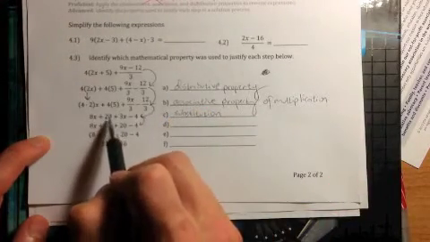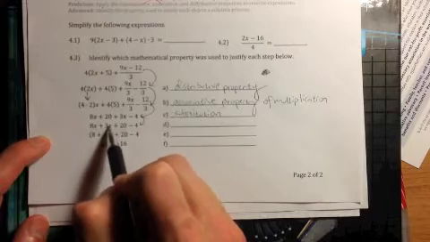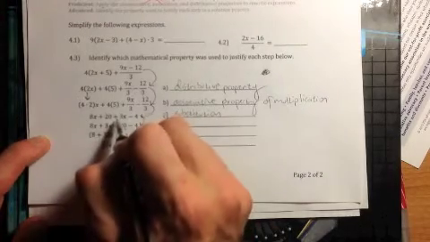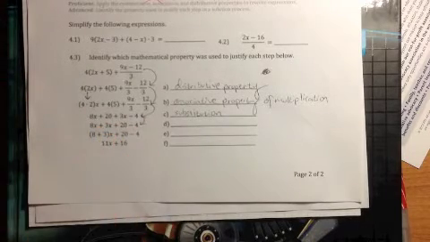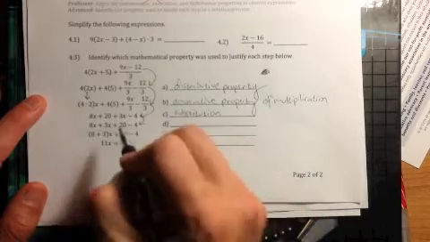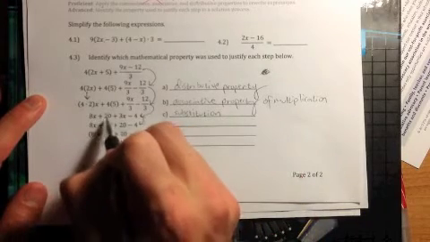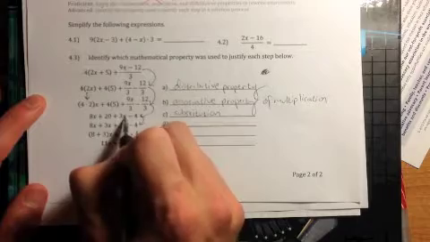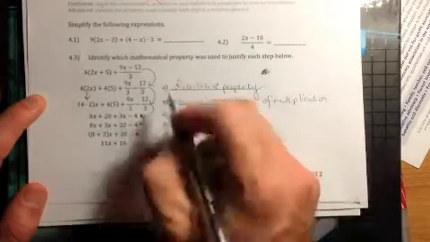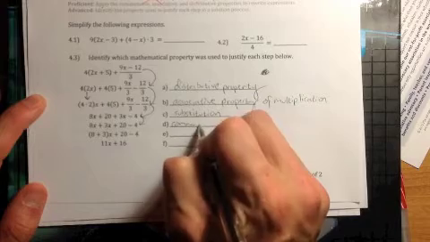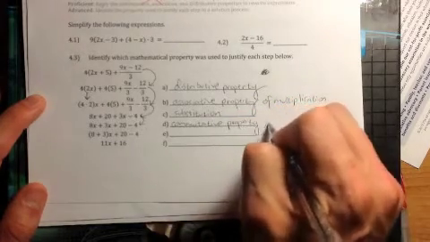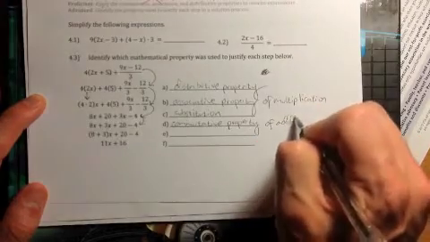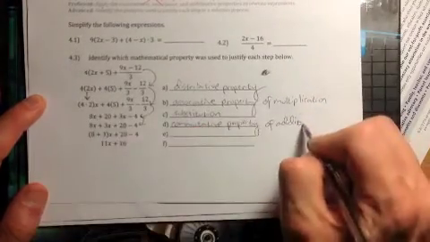Now, to go from here to here, what did we do? Well, it looks like the only thing different is that the 20 and the 3x flipped places. So essentially, we just flipped the 20 and the 3x over a plus sign. That's a way of saying that the order doesn't matter. It doesn't matter if you start with 20 and add 3x, or start with 3x and add 20. That is an example of the commutative property of addition, because we are commuting over a plus sign.